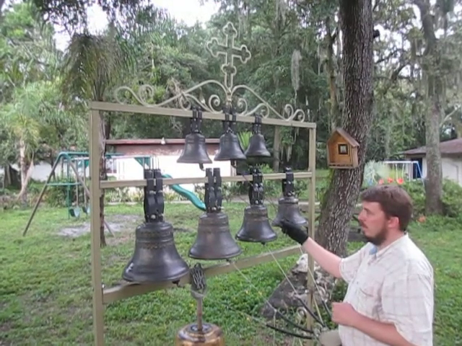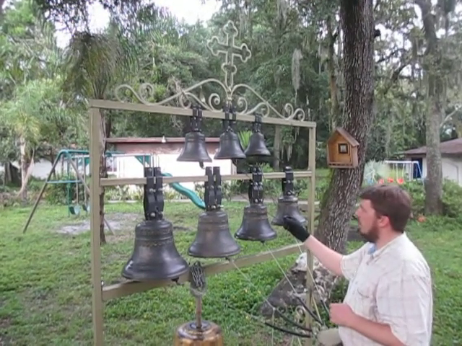Smaller bells could do the pattern of the middle bells.